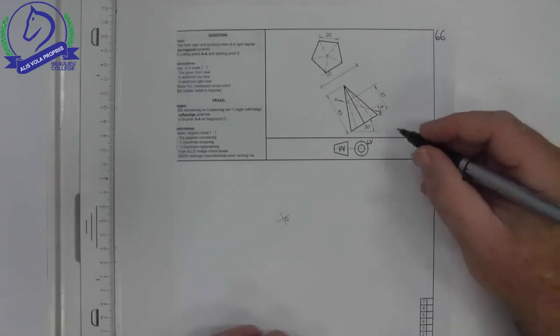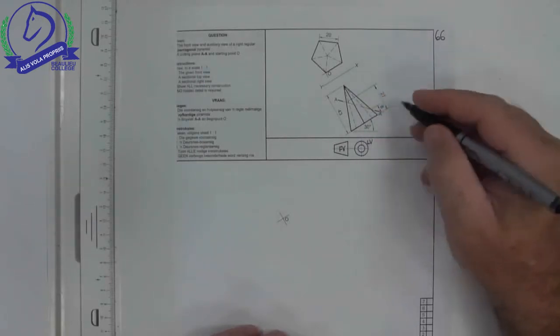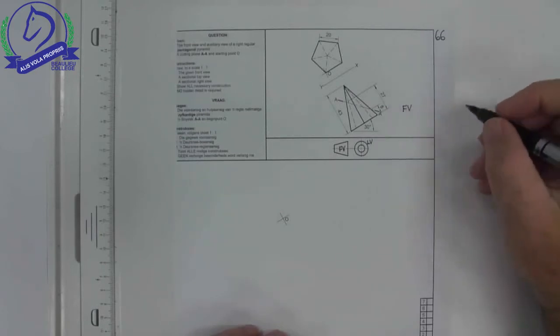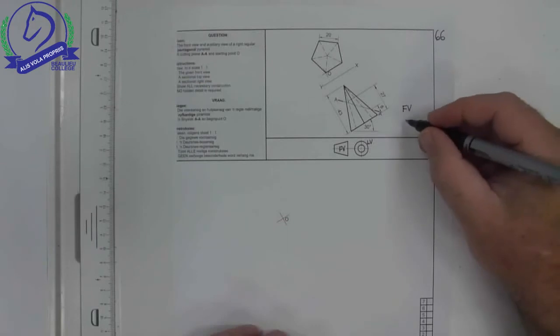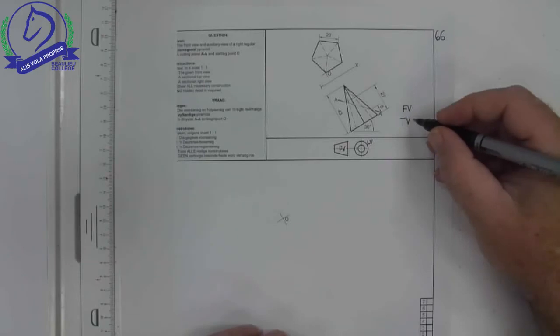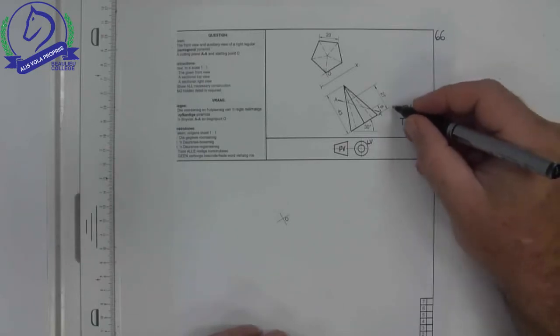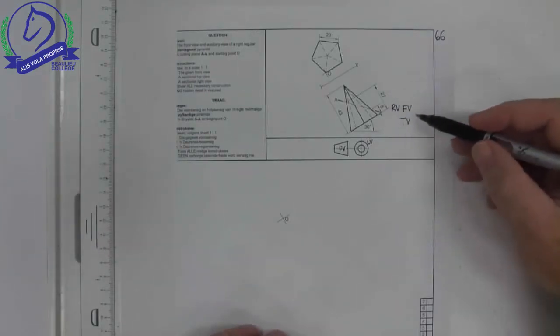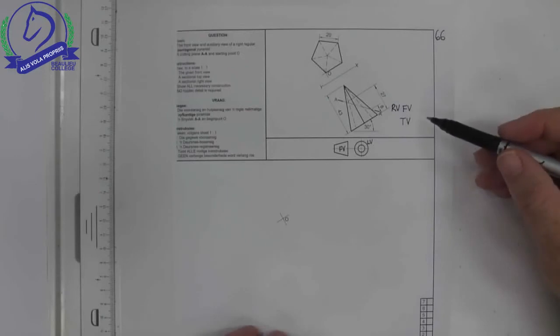If we just go over the positioning of the views, here is the front view. The top view is opposite, so that's going to be on the bottom of the front view. And they've asked for the sectional right view, and the right view then goes on the left hand side of the front view. So there we have the positioning that we're going to need for this drawing.